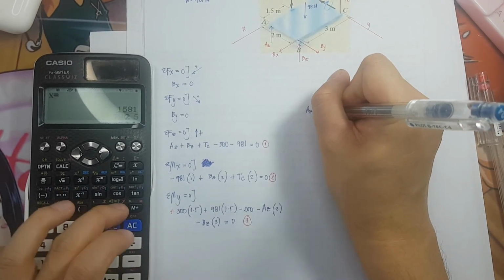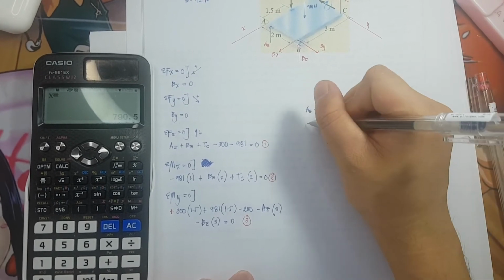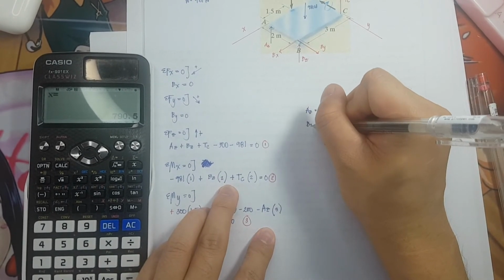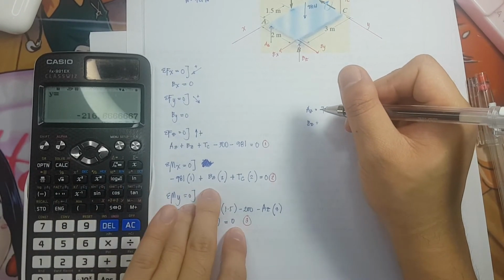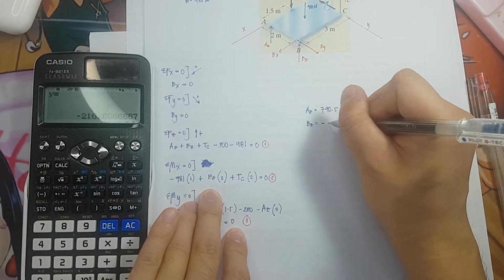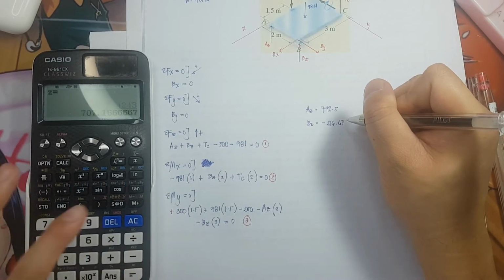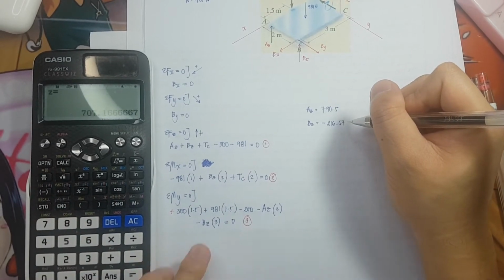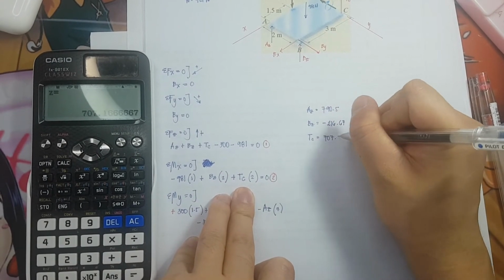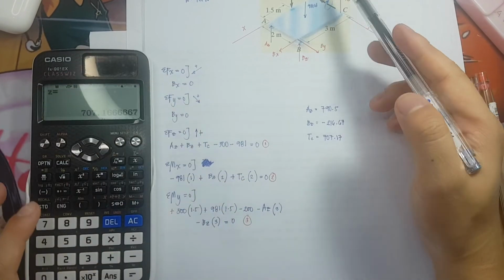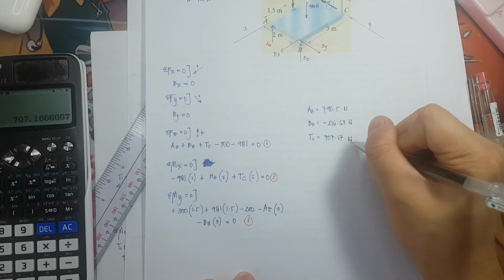Okay. So we have AZ is equivalent to 790.5. We have BZ, is it BZ? Yeah, BZ is negative 216.67. And we have TC. TC is equivalent to 707.17. And that is in newtons. So, newtons, newtons, and newtons.